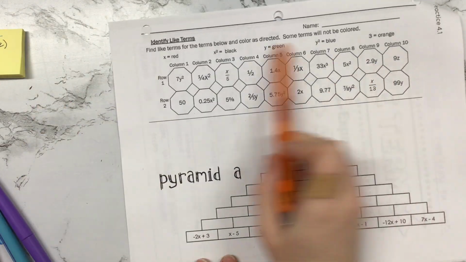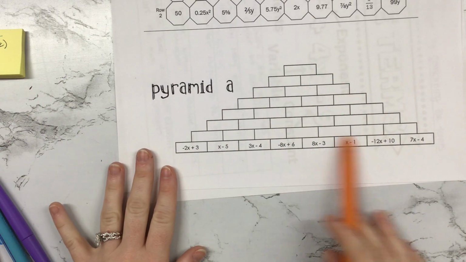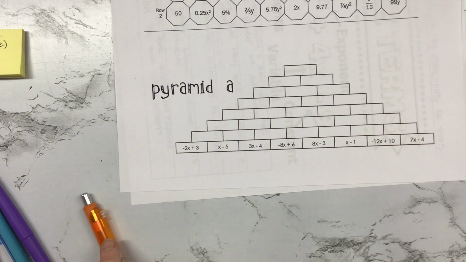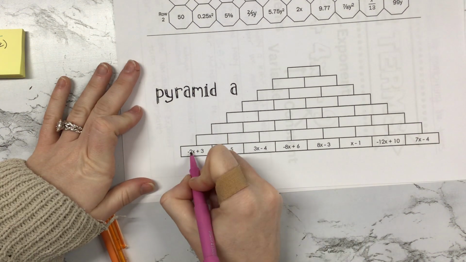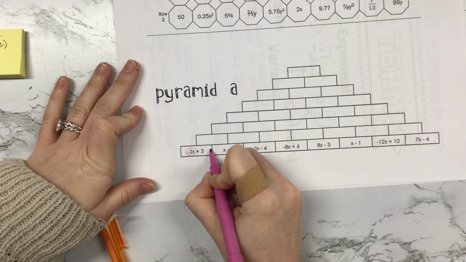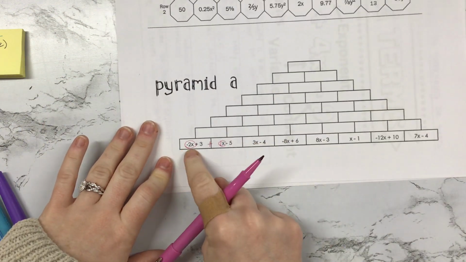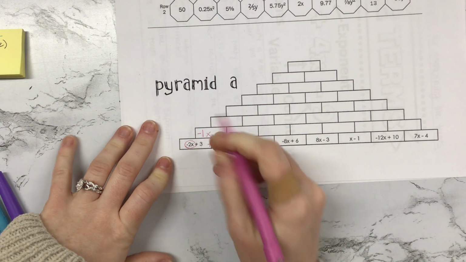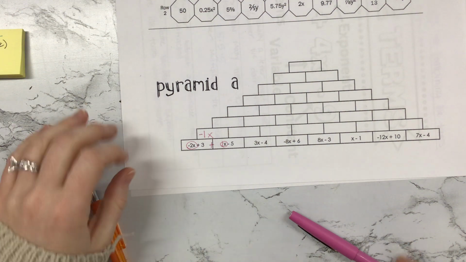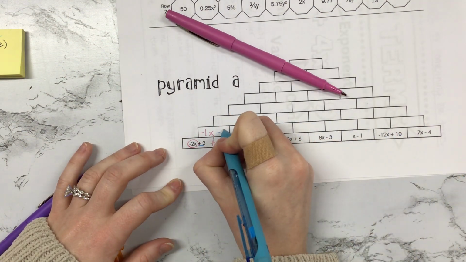All right, so on the back, this one is another coloring to identify like terms. And then this pyramid is to practice combining like terms. So how this one works is you're going to take each box. So I'm going to do negative 2x plus x. So negative 2x plus 1, negative 2 plus 1 is negative 1. Then you can add the constants. 3 plus negative 5 is negative 2.